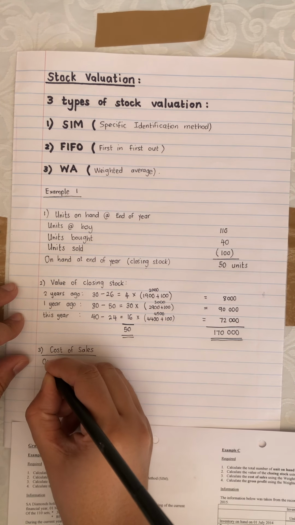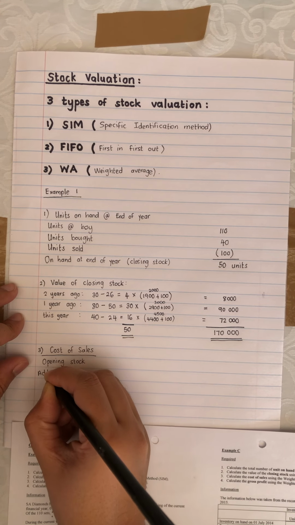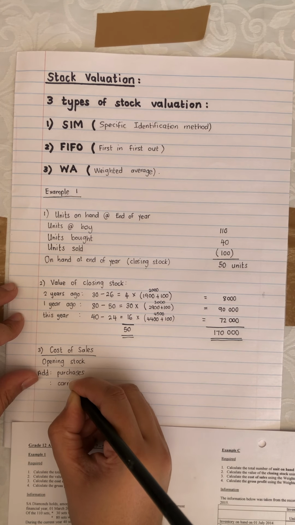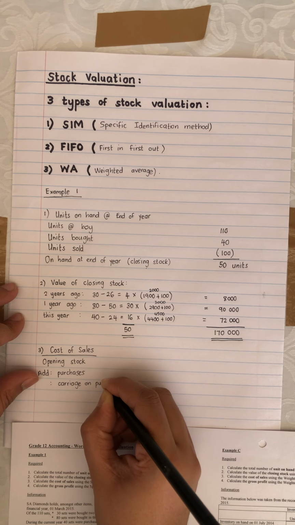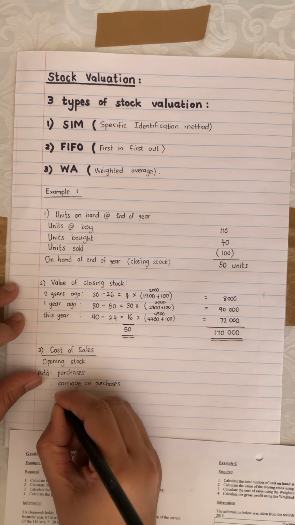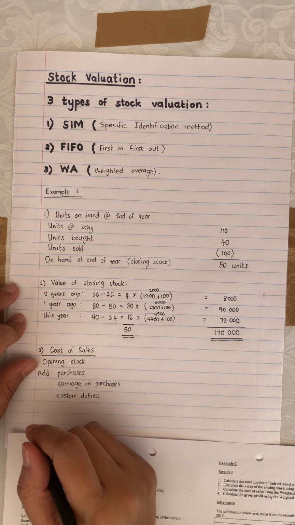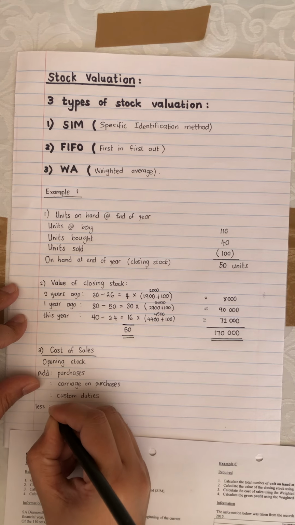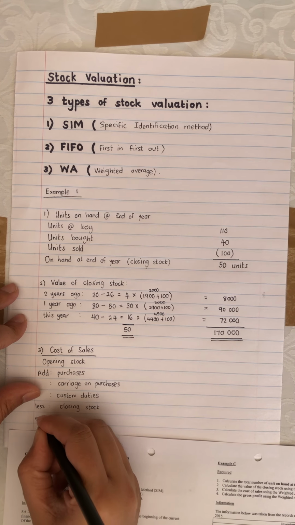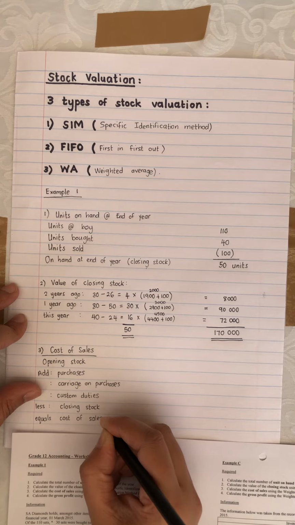So that is opening stock, add purchases, add carriage on purchases, then you also need to add your custom duties, you minus your closing stock, so less closing stock will then give you your cost of sales. Remember this from grade 11 when we did the periodic inventory systems.